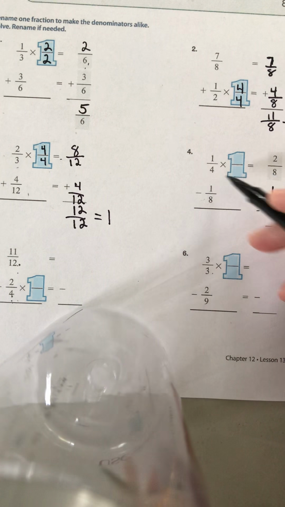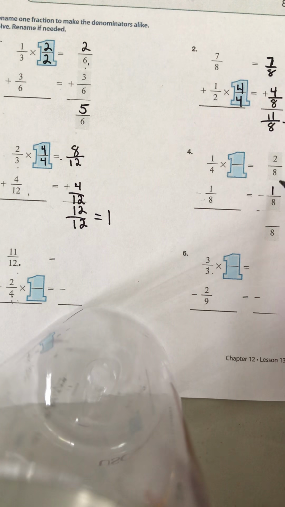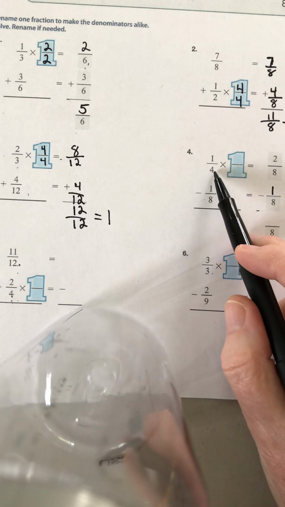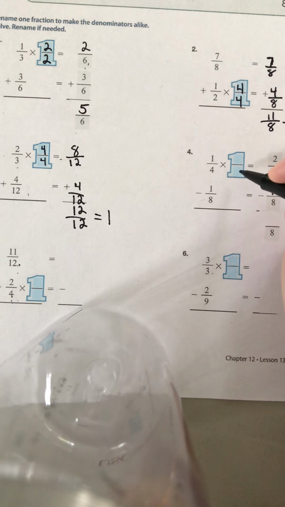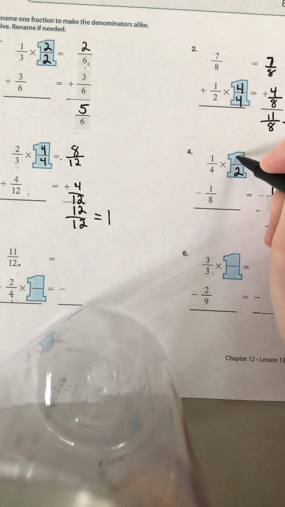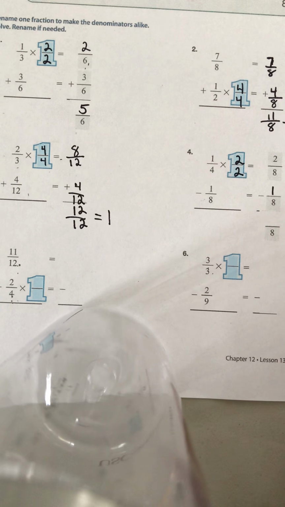And they already took care of the other fraction, but I have to think, what do I multiply 4 by to get 8? Well, I multiply 4 times 2. So I have to write a 2 in the numerator. And they already did the multiplying, so now I can subtract. 2 minus 1 is 1. So I get 1/8.